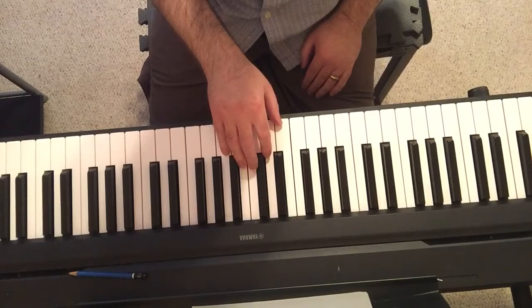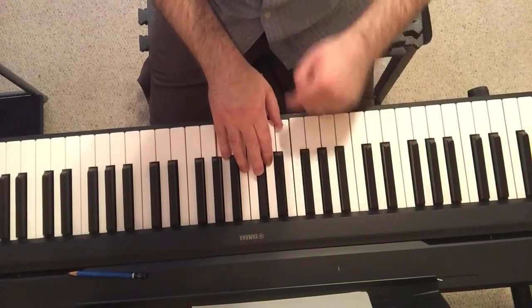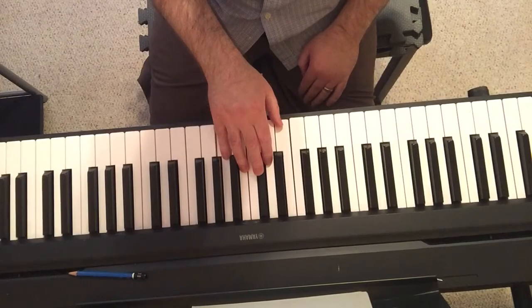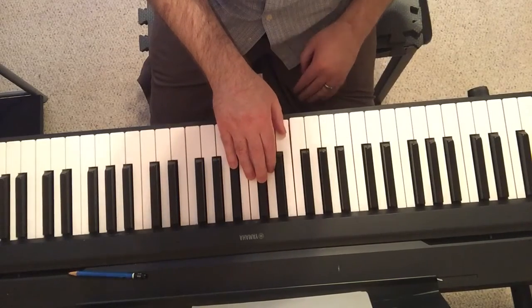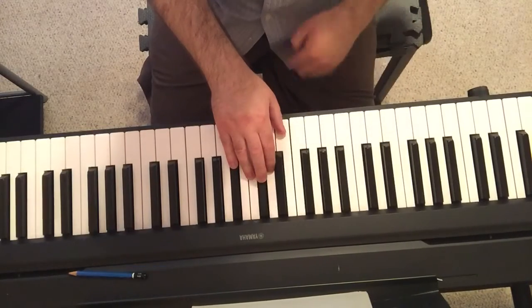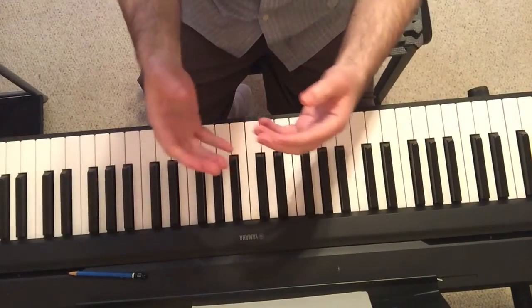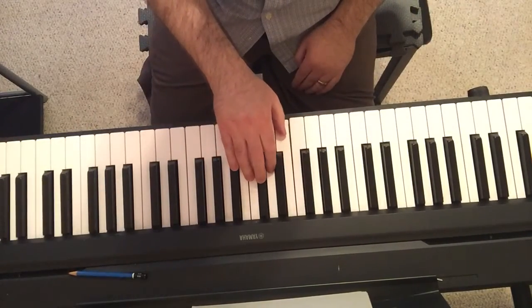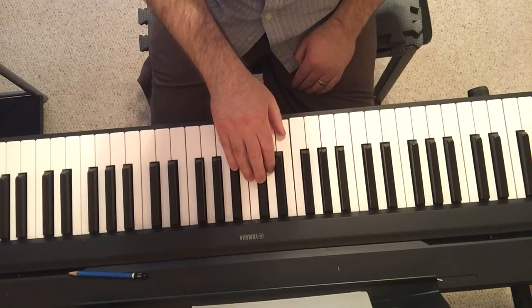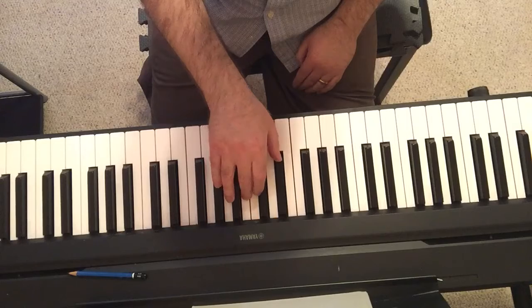Here's major. In the minor, the third is smaller. When I turn this into diminished, the third is still like it was in the minor, but the fifth is now smaller as well. So you can think of that word diminished as meaning kind of small. So all of the intervals are kind of smaller here. So I'm working my way up chromatically like before.